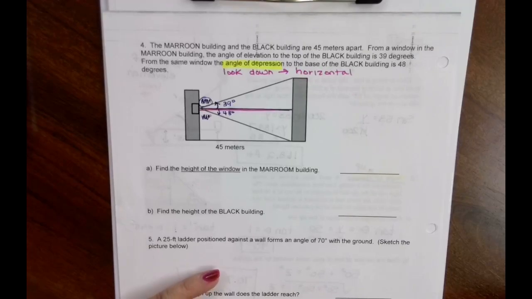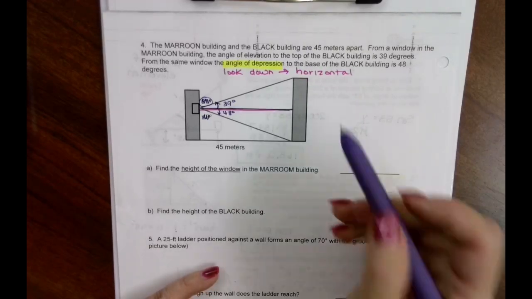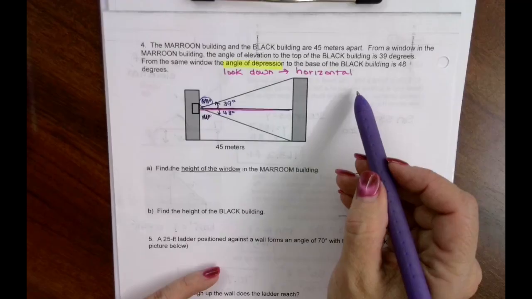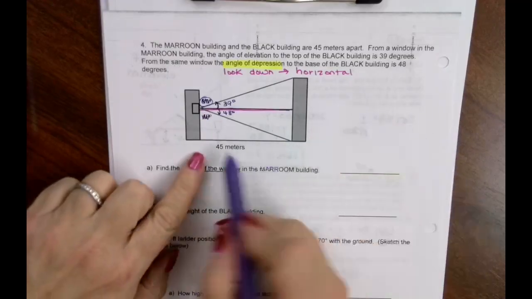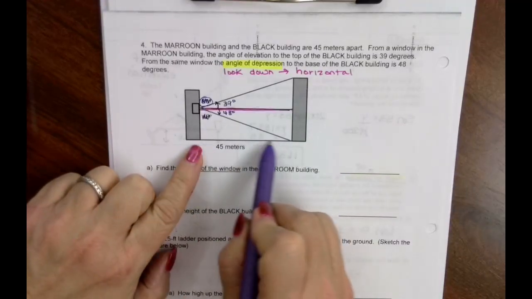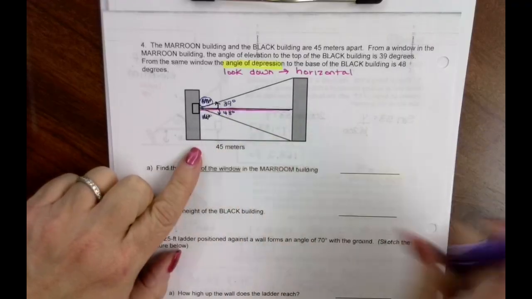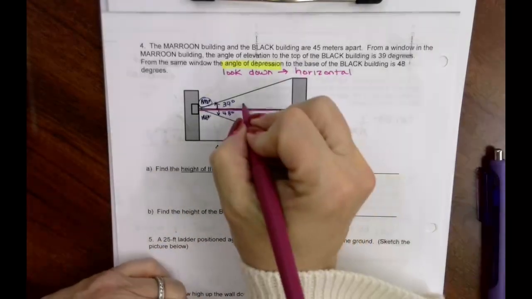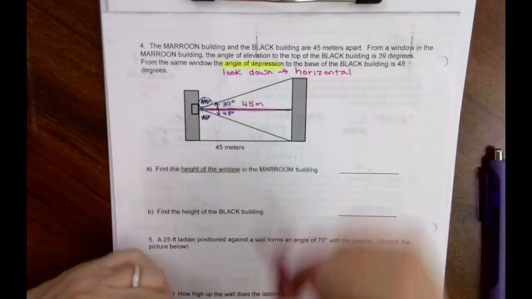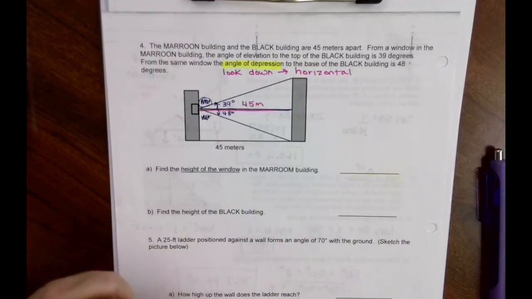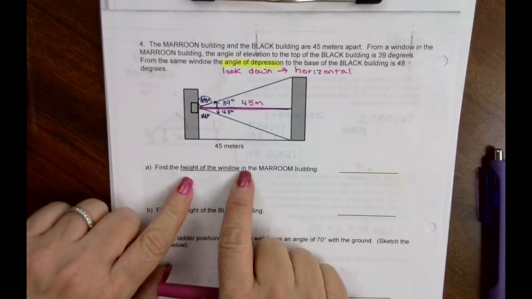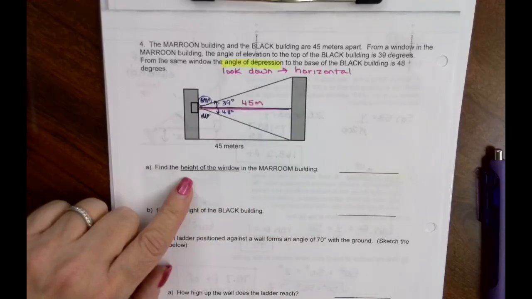All right. And let's see, what else do we know? I guess that's all we know. So here's what we do have. We do know that this distance between these two buildings is 45 meters. That makes this 45 meters. All right. So let's go down here. Find the height of the window in the maroon building.